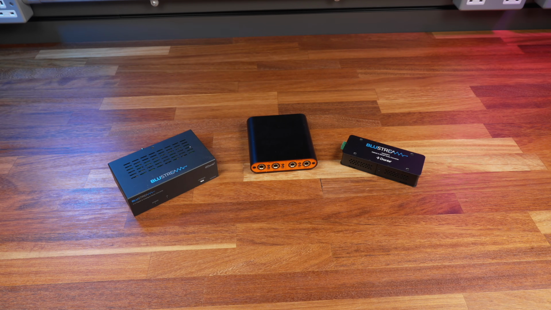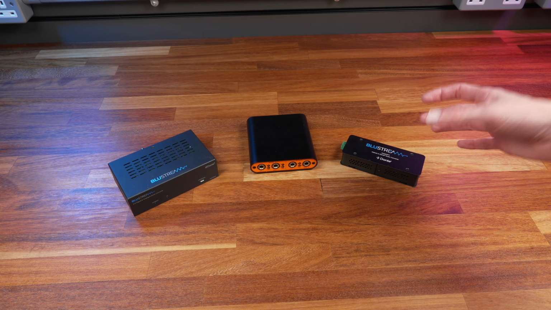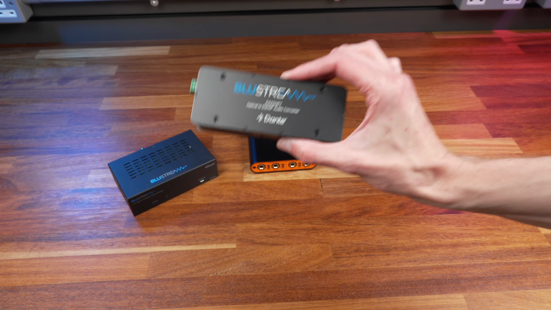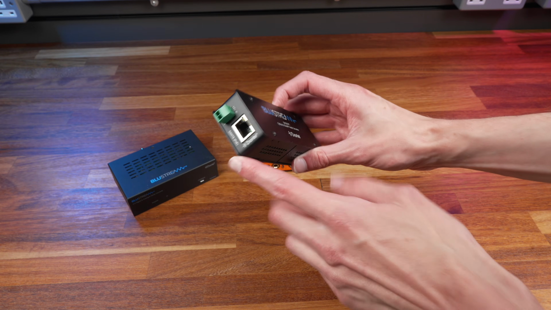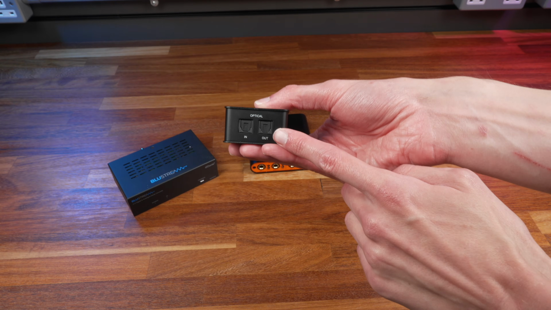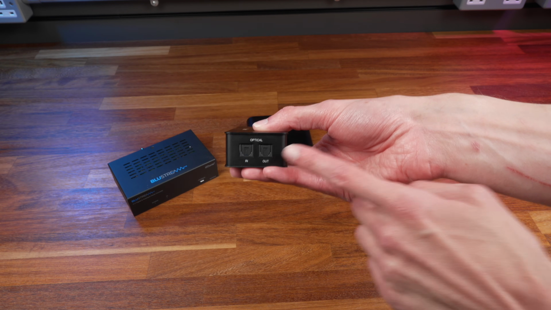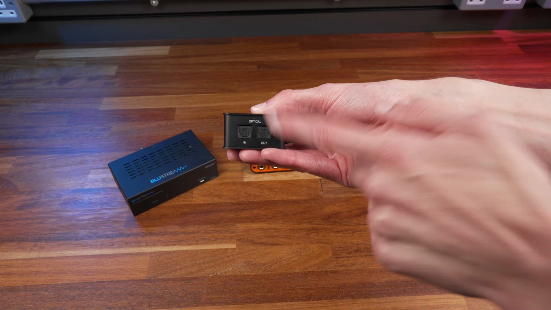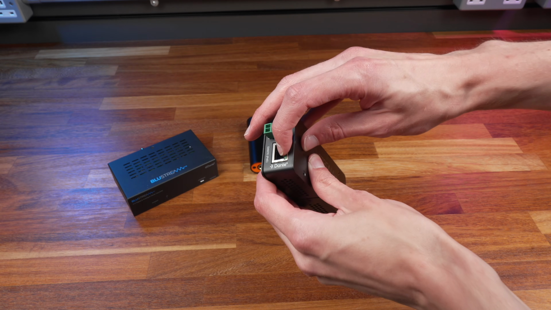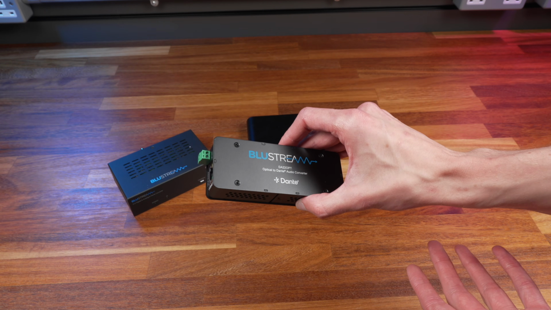Since my main goal is to get audio from the various TVs around the house into the system, I'll predominantly be using these Blustream DA22 OPT devices, which connect to the Dante network and provide a pair of Toslink connections for optical digital audio. So I can just connect the optical output of each TV into one of these, connect to the network over regular Ethernet, and route the audio into the multiroom system.